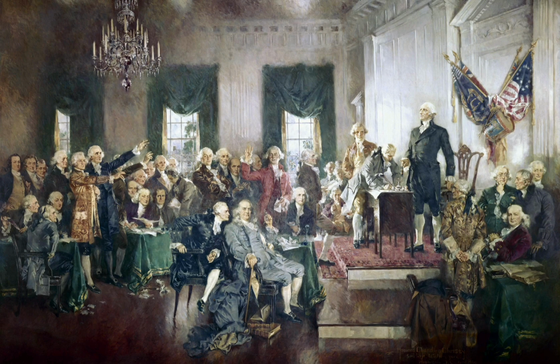Have you ever wondered how the United States became one of the world's oldest constitutional democracies? How did a group of 13 former British colonies create a government that has lasted for more than 2 centuries?